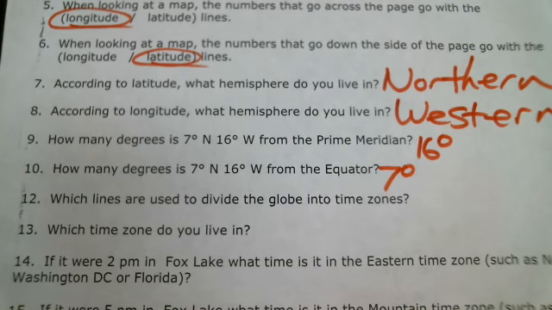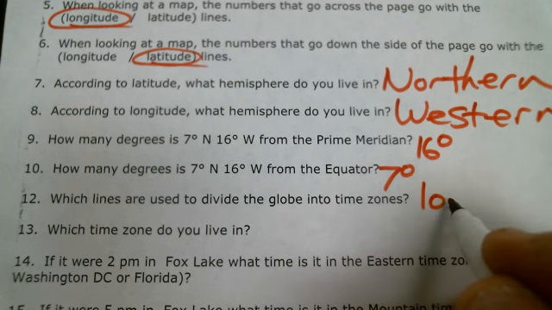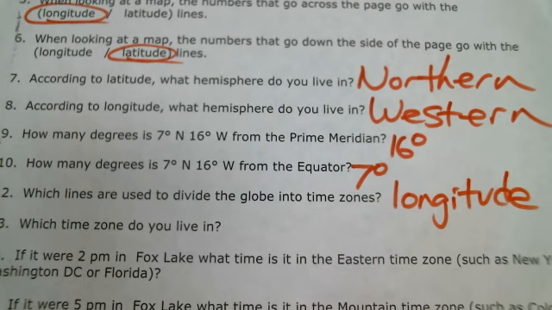Number 12, which lines are used to divide the globe into time zones? Those are lines of longitude. Originally, every 15 degrees longitude was a separate time zone, but as politics got involved, they adjusted them that way, depending upon which way the cities wanted to be, or the countries. So now the lines of time zones are very zigzag, and they're not nice straight longitude lines.